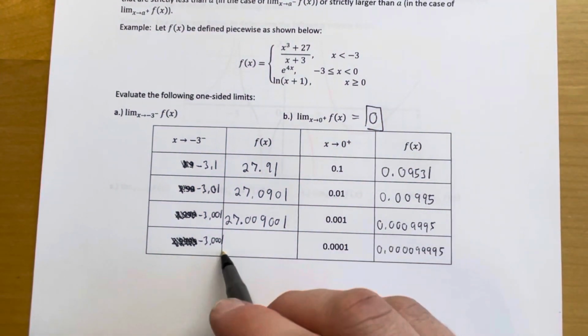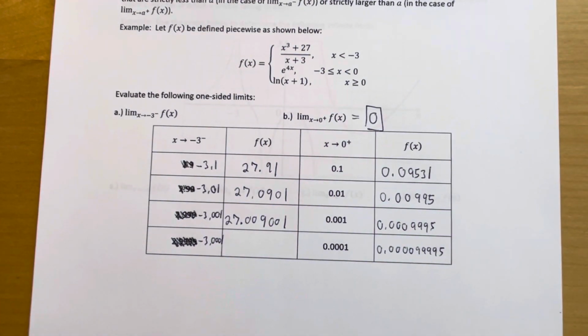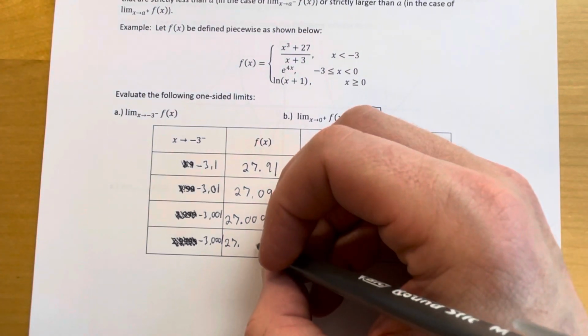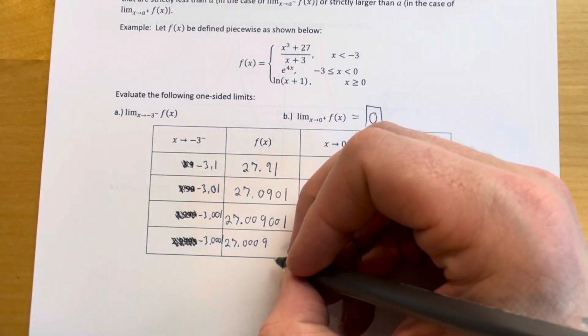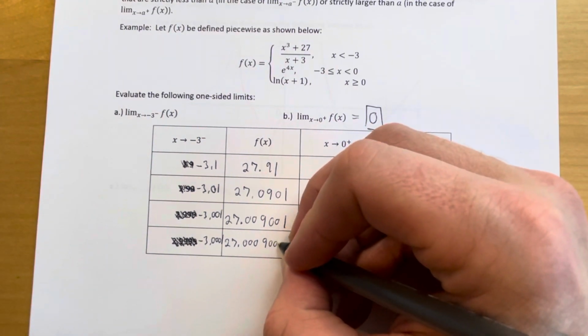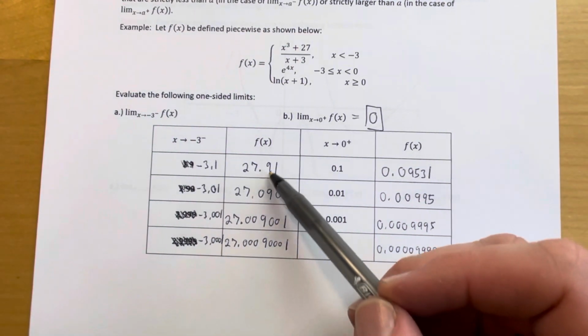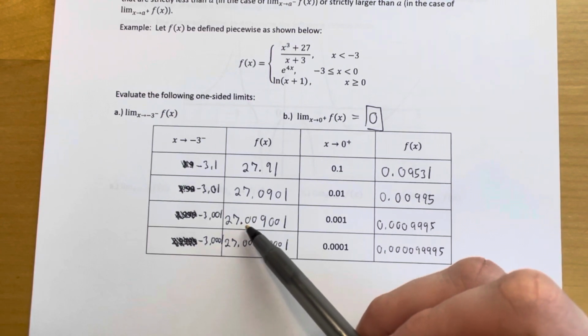And then let's try one more. If I do -3.0001, just did that in my calculator. I get 27 point, and then I get 3 zeros, a 9, and then 3 zeros and a 1. Okay. So what I'm seeing here is that these numbers are getting smaller because I keep getting more and more zeros after the decimal point.